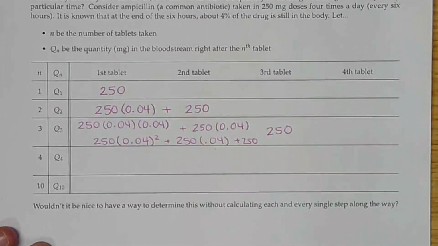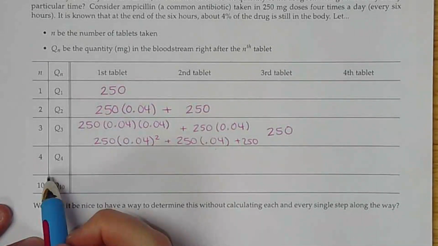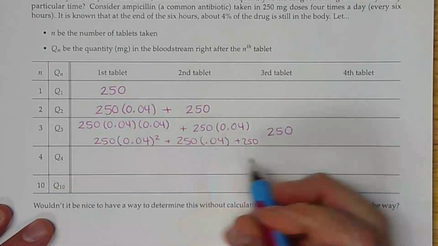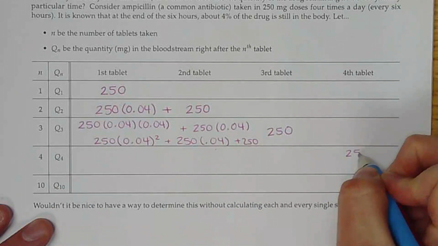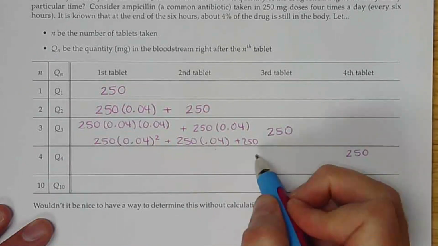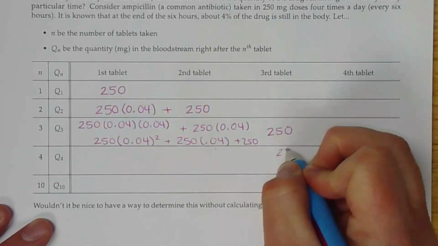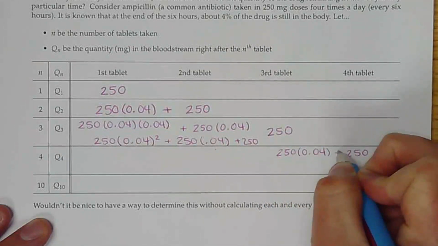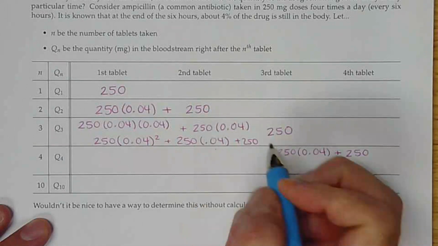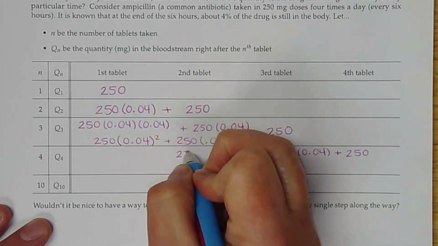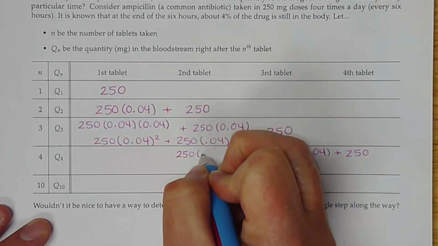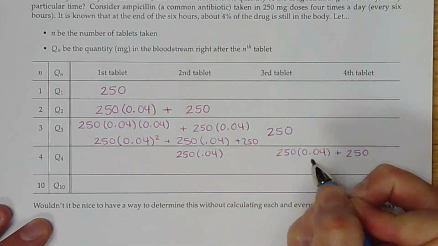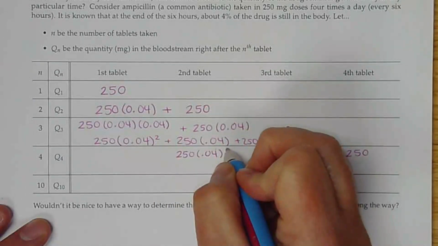All right, so 6 more hours go by. Now we're on our fourth tablet, so Q4. We have 250 milligrams from the fourth tablet. On the third tablet, the 250 milligrams we had is now down to just 4% of that. The second tablet was at 250 times 4%, so now it decreases another 4%.